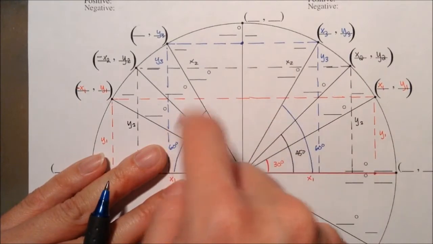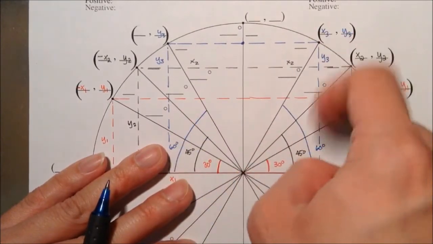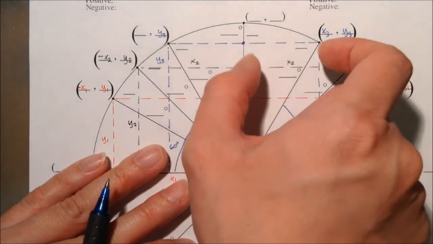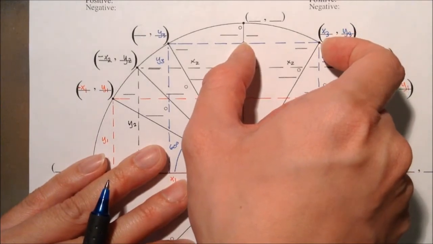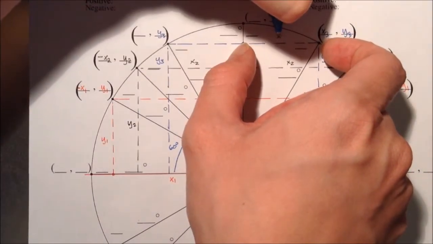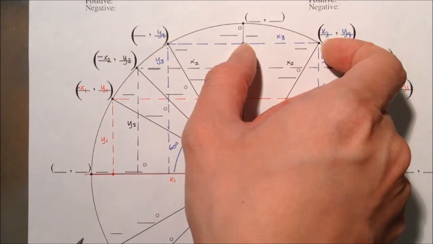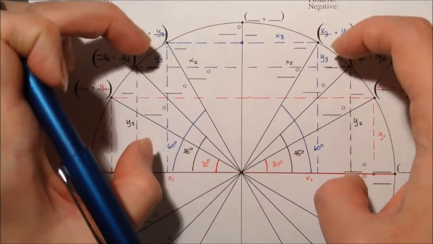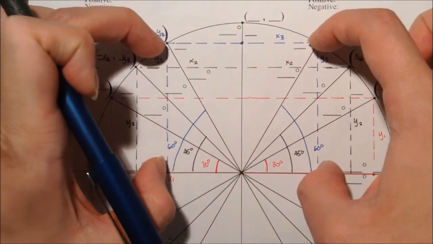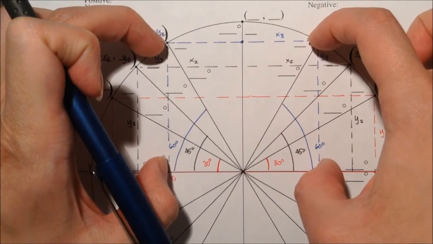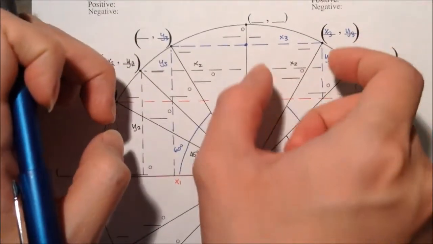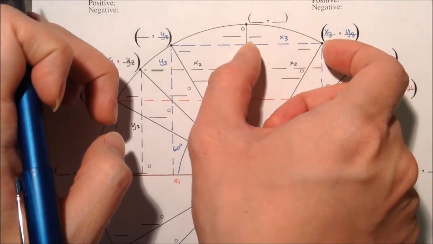Now, I'm using this y-axis as my reference point for the center, so my center is right here. If they have the same angle measurements and the same height, then the distance from the center to this point is x3, my horizontal distance.